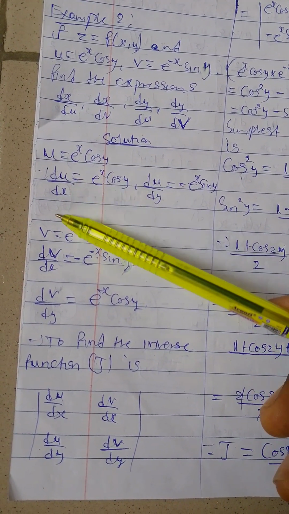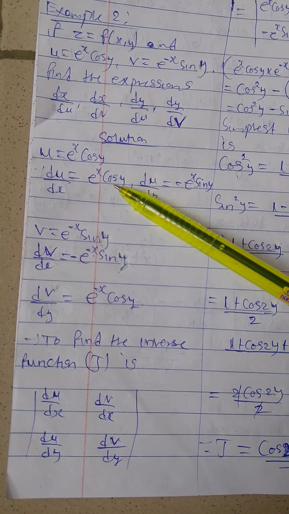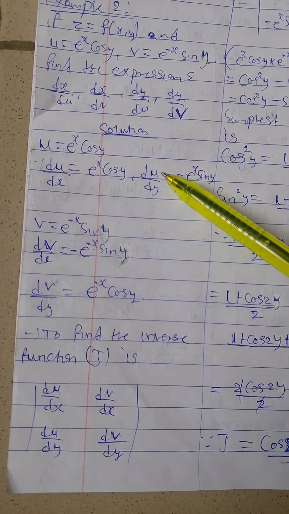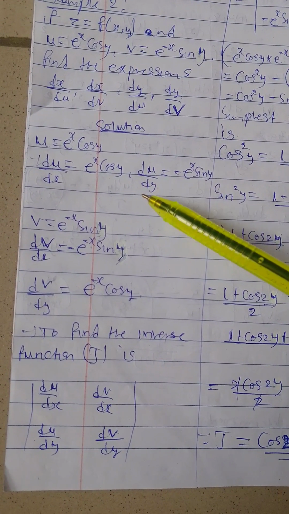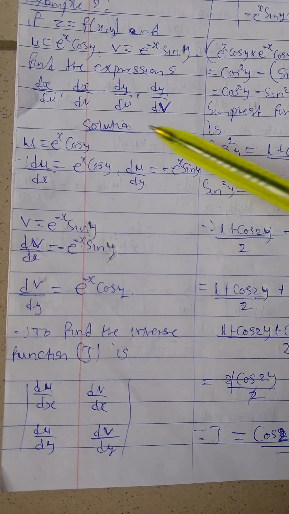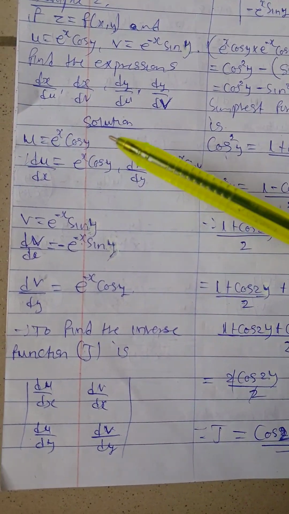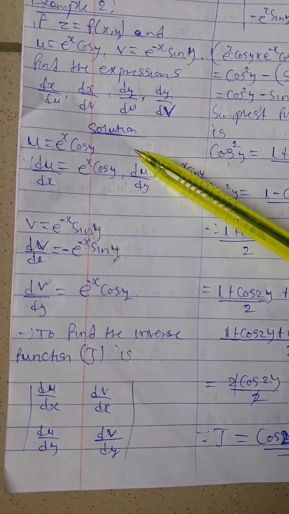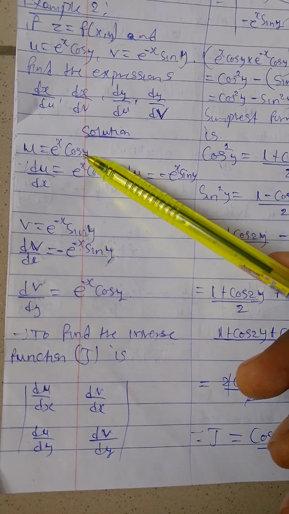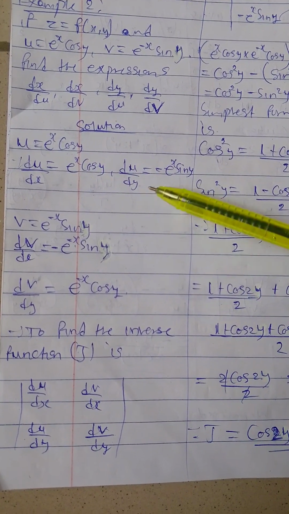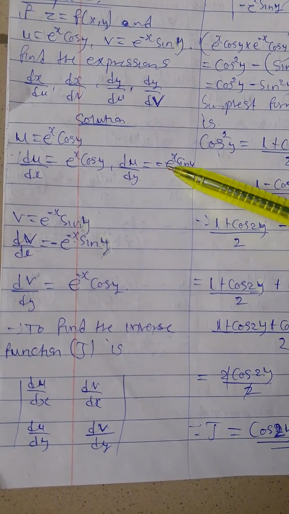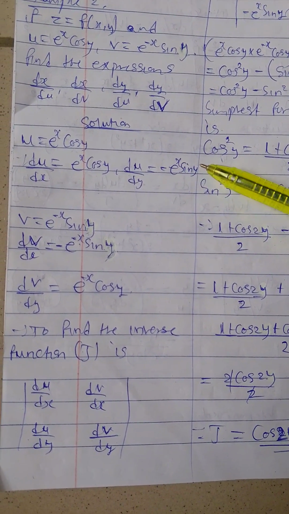So therefore du over dx is the same thing as e raised by x cos y. And also du over dy: you only differentiate y. From the right, will you see y? Yes, I see that is cos y. So I have to differentiate cos y. If you differentiate cos y, it is minus sine y. So that becomes minus e raised by x sine y.